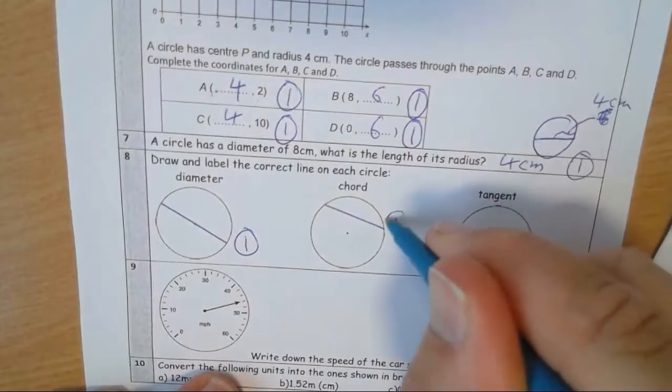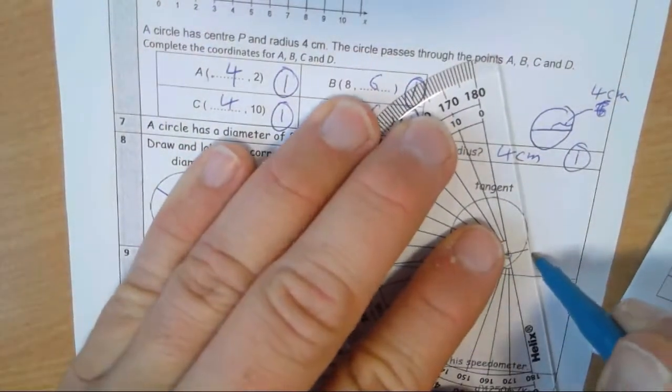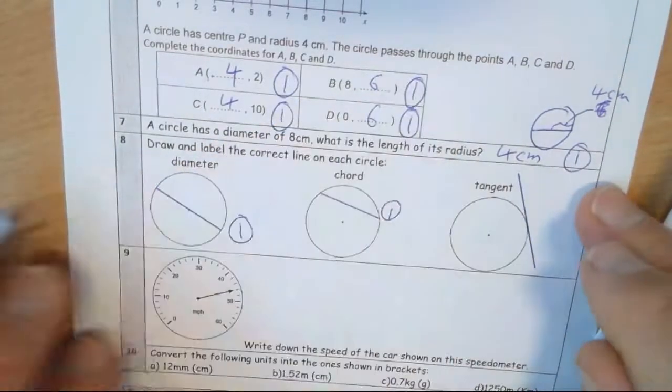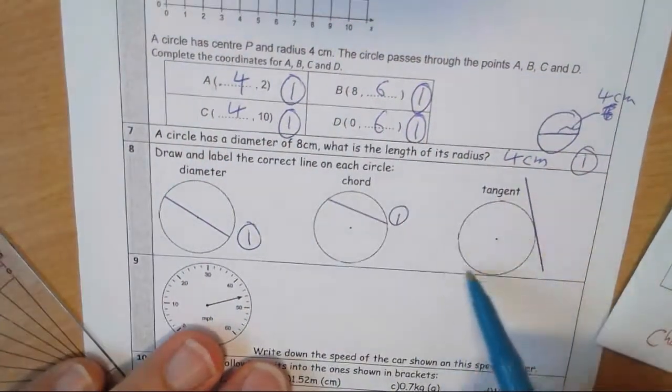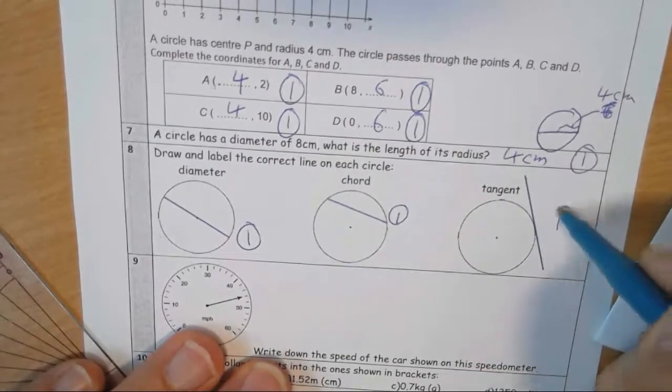1 mark. And a tangent just touches the outside and continues on its way. Something like that. Could be anywhere around the circle, but it's a line which just touches the outside, and that's 1 mark for that.